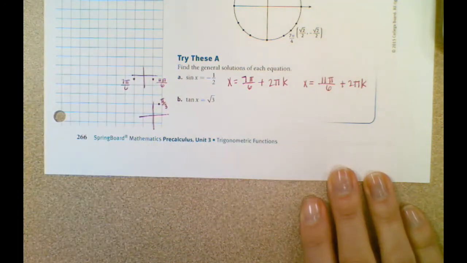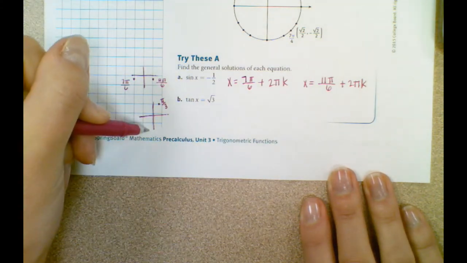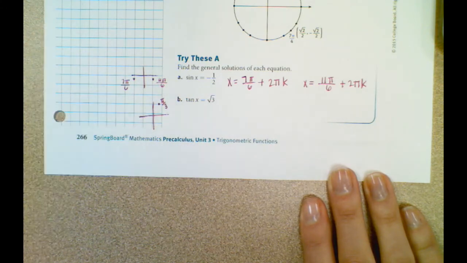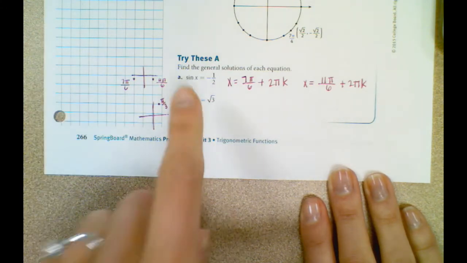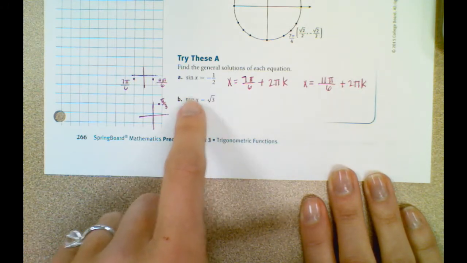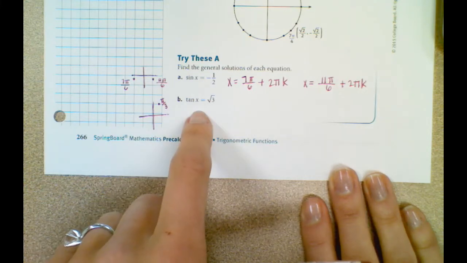Okay, now that also would happen down here as well because a negative y value and a negative x value make positive. However, 1 period of tangent is pi. So I can really only go from 0 to pi for tangent, all right?